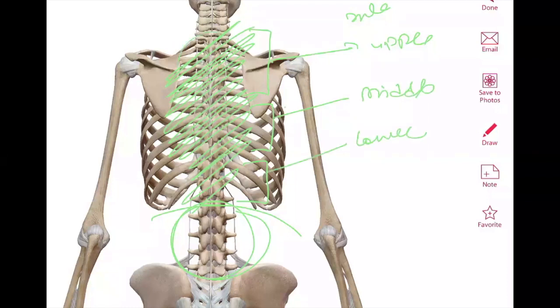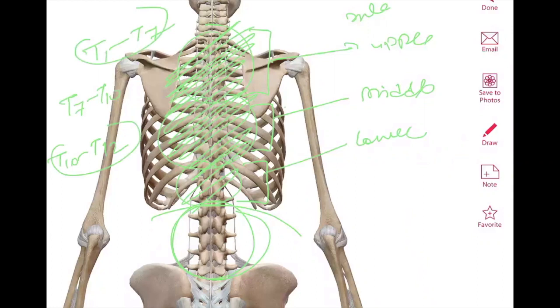So any problem in the upper part, either front or back, any problem in the middle part, either front or back, any problem in the lower part, either front or back, between T1 to T7, T7 to T10, T10 to T12, can be treated with the help of these points.